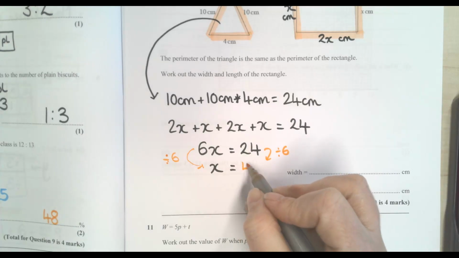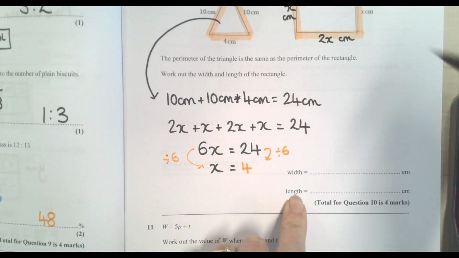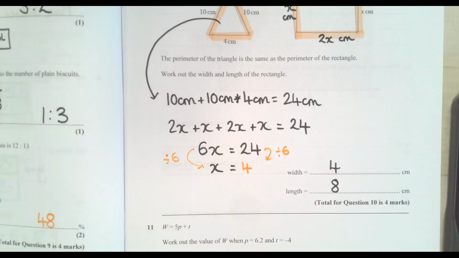So each x centimetre was 4, but it did ask for my width. With my width here, x is 4 centimetres and my length is 2 x's. Well, if x is 4, 2 x's, that's 8 centimetres.